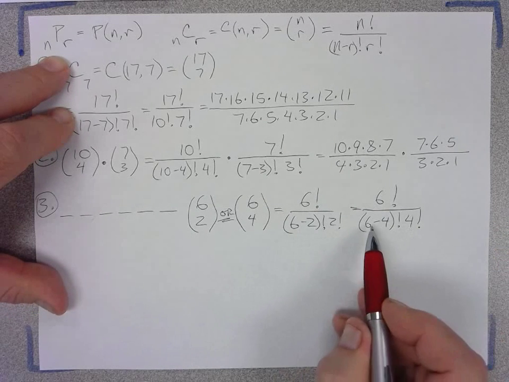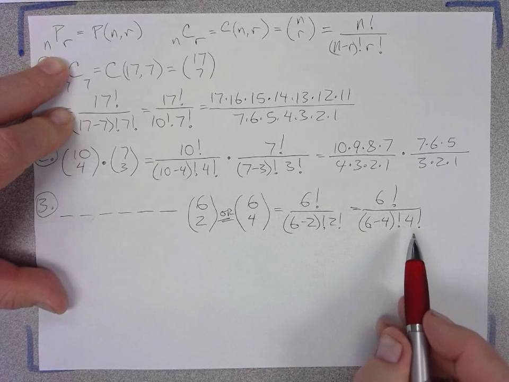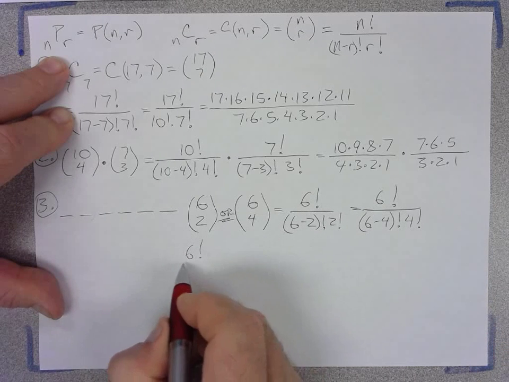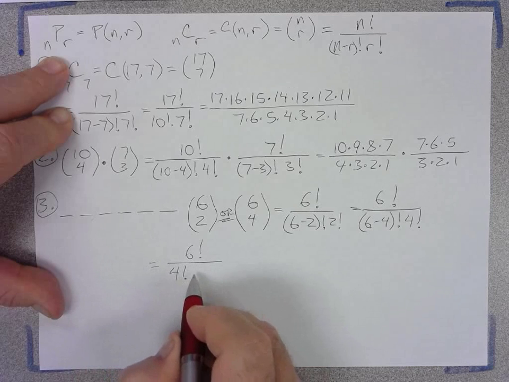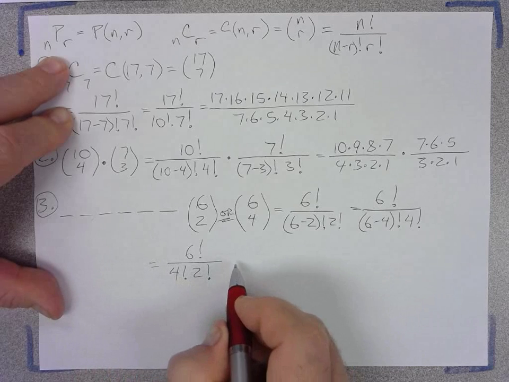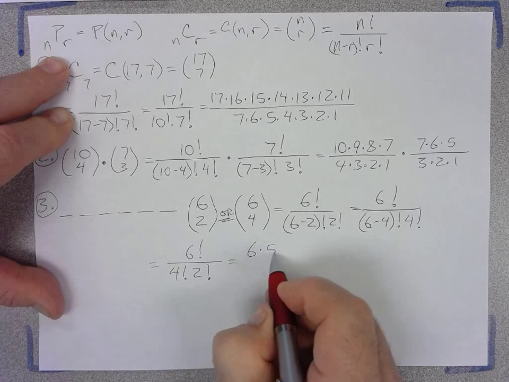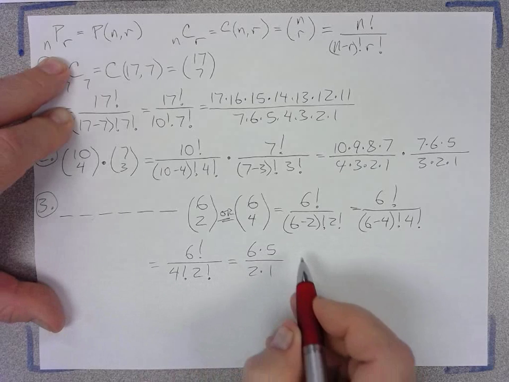4. And what's 6 minus 4? 2. So both of these, regardless of how you set it up, you're going to end up with 6 factorial in the numerator, and then you're going to end up with 4 factorial, 2 factorial in the denominator. 4 factorial is going to leave a 6 and a 5 up here, over 2, 1, so the answer is 15.